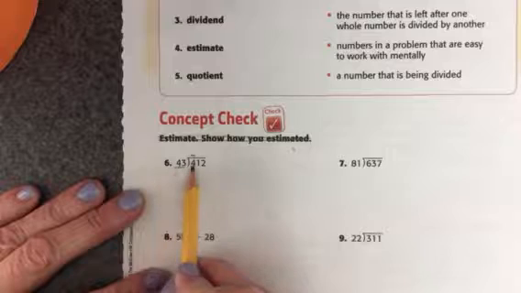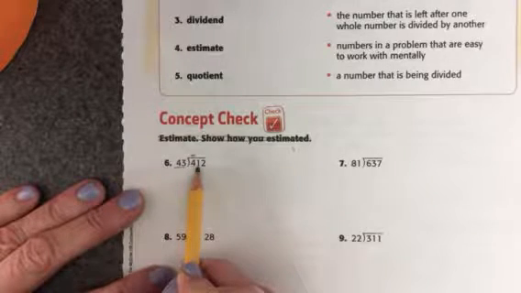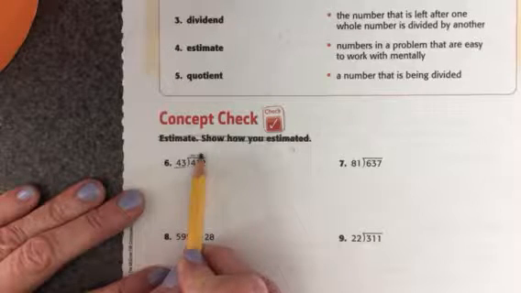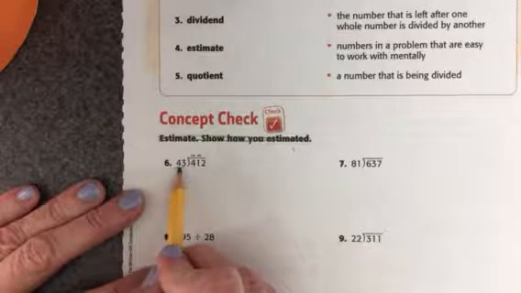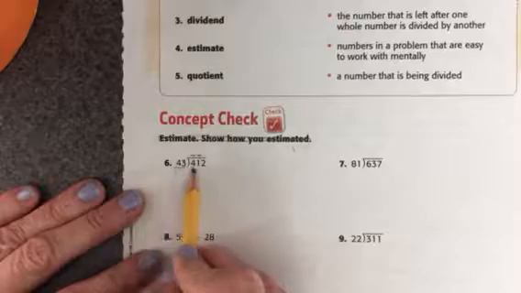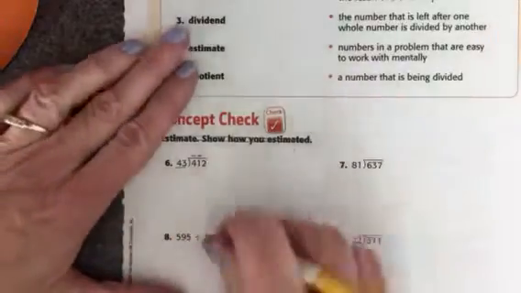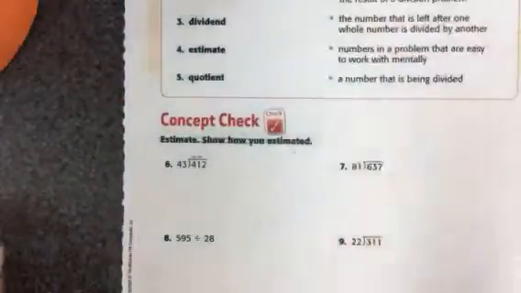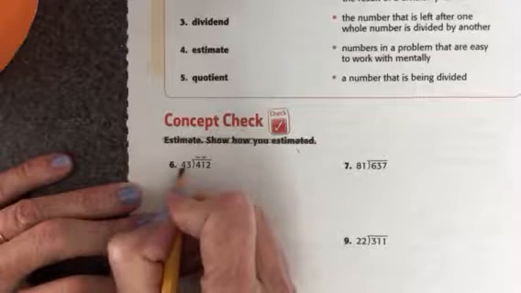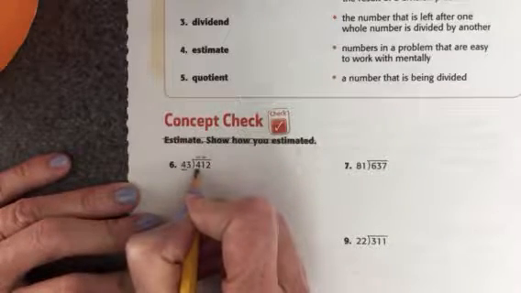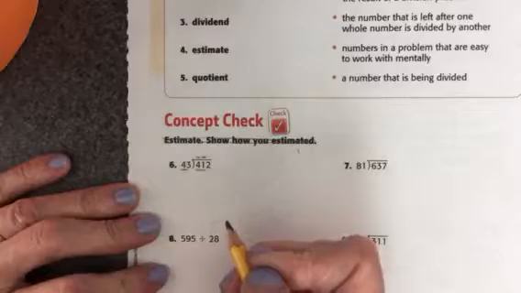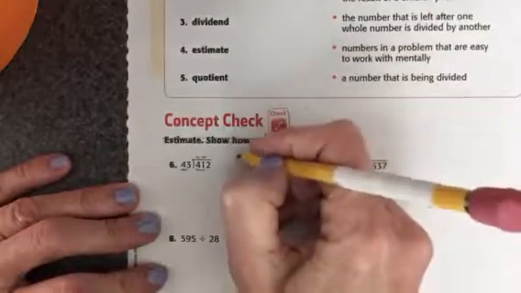How many times will 43 go into 41? Well, it's bigger than 41, so it won't go into that number either. So I'm going to have to ask myself, how many times will 43 go into 412? Well, what I'm going to do is take the 4 and ask myself, how many times does 4 go into 41? 4 goes into 41 10 times.